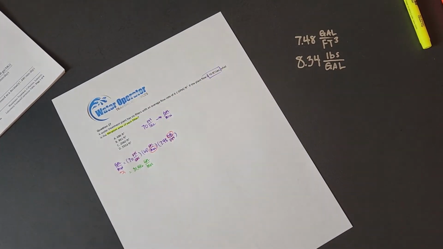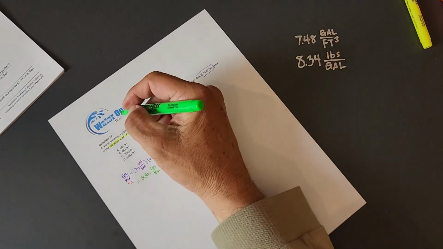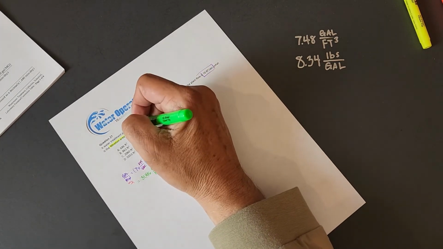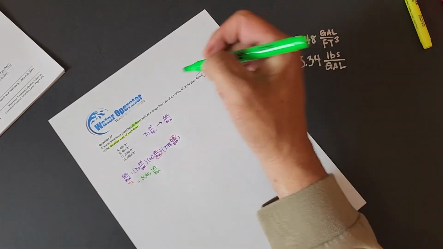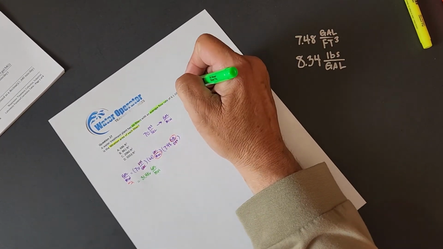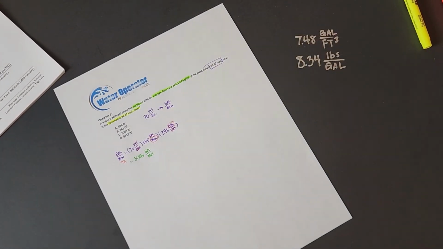Now, what am I going to do with that? Well, I know I have 6 filters, and it has an average flow rate of 6.1 gallons per minute per square foot.